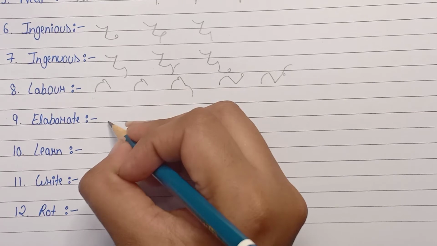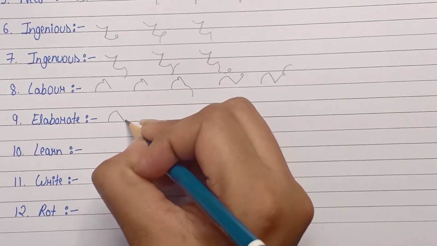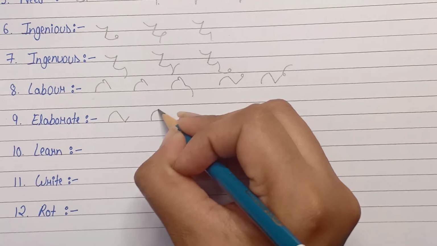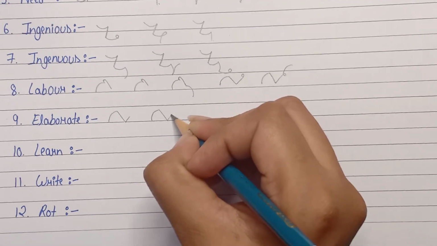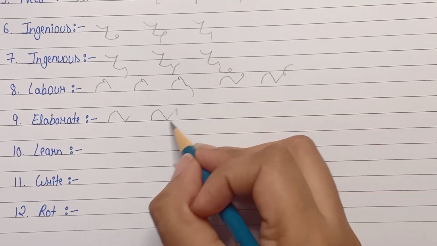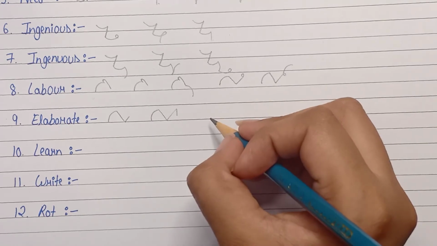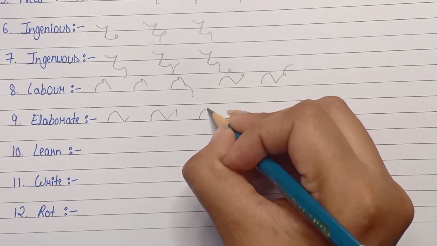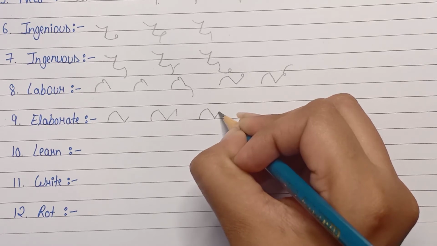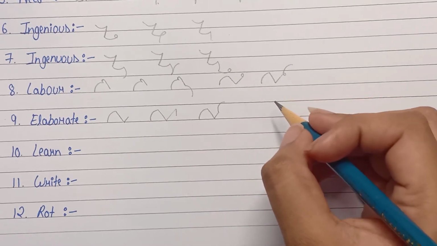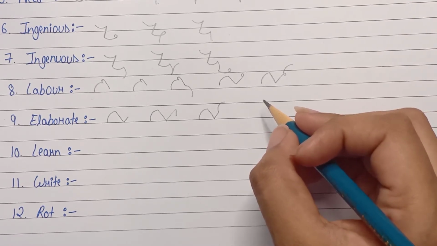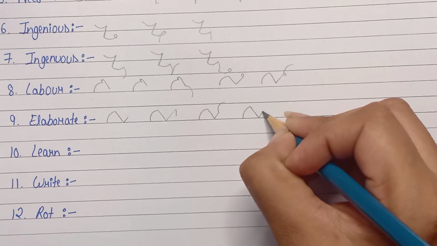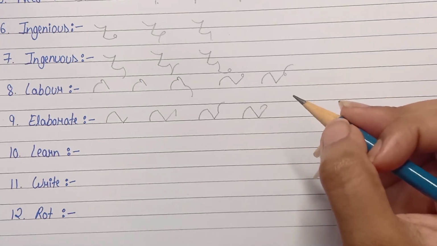Elaborate. LBRT in half length. Elaborate. LBR and half length of T. Elaborated. Next, elaborately. So LB half length of R and L. Elaborately. Elaboration. L B R and shun. Elaboration.